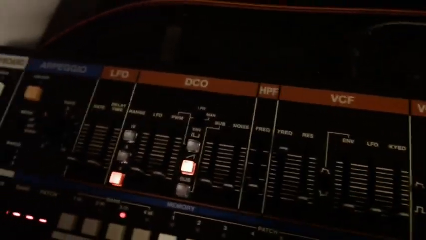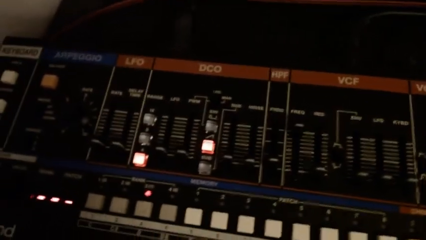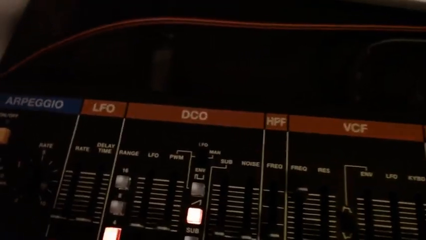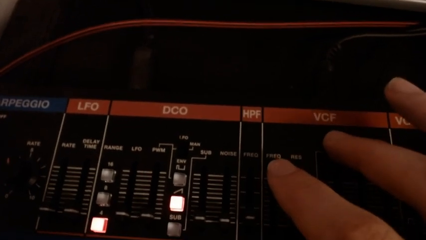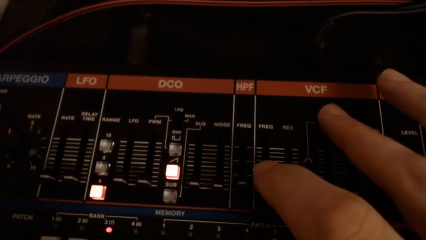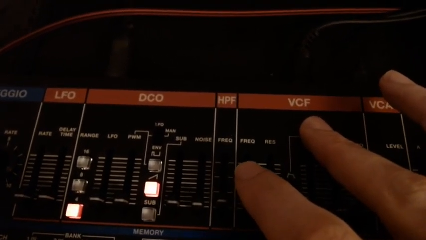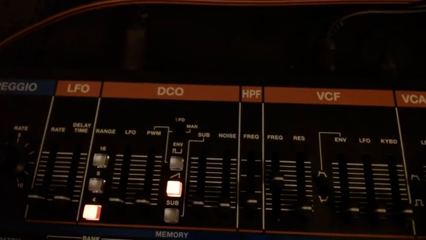So that filter is over here. First of all, I'm just going to let you hear what this sounds like when I start to play with a filter. And I'm going to bring in some envelope as well.